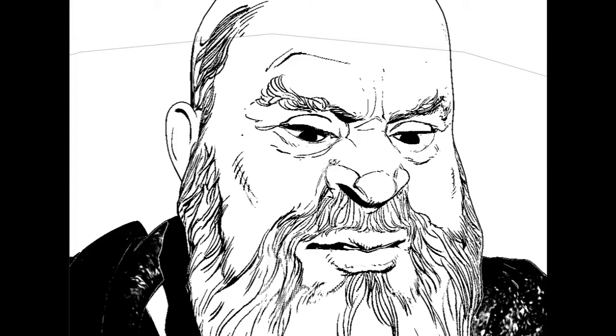lower lid goes down, upper lid goes down as you go down. This is all naturalistic. This is how your eyes work when you're positioning this stuff, okay? Because a lot of times I'll have young artists that will move the eye all around and the eyelid will stay exactly the same, which is not how they work.